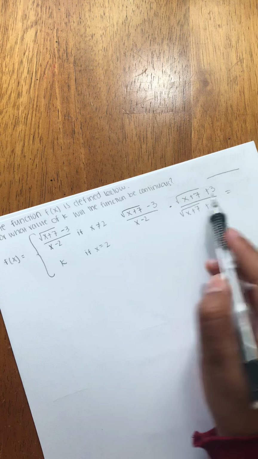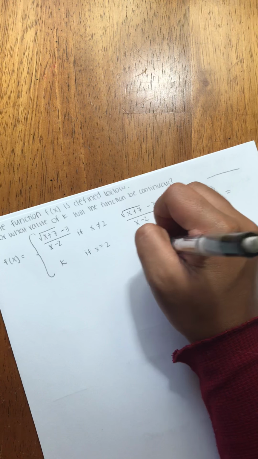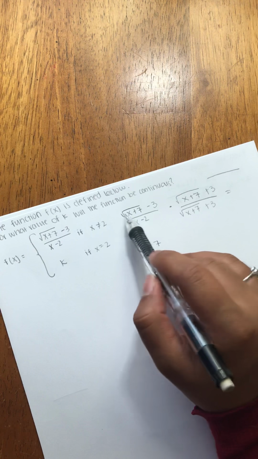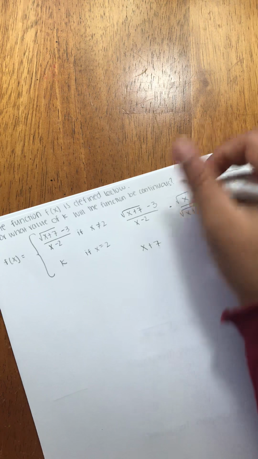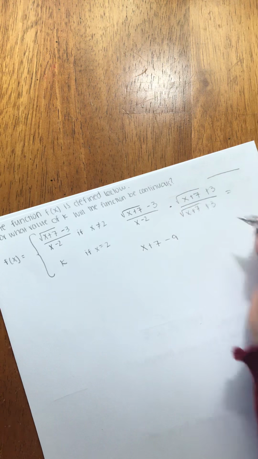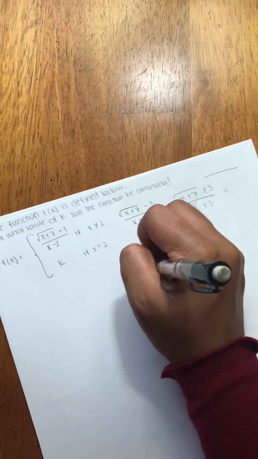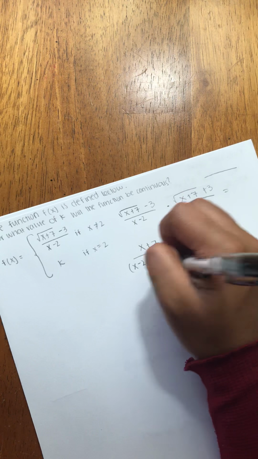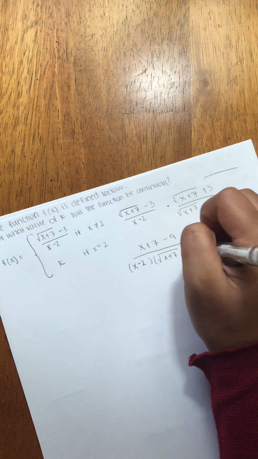Let's FOIL it out. So it'd be x plus 7, and then the outside and the inside terms are going to cancel out, and then we're left with minus 9. And on the bottom, we're going to have x minus 2, and then we're going to have the square root of x plus 7 plus 3.